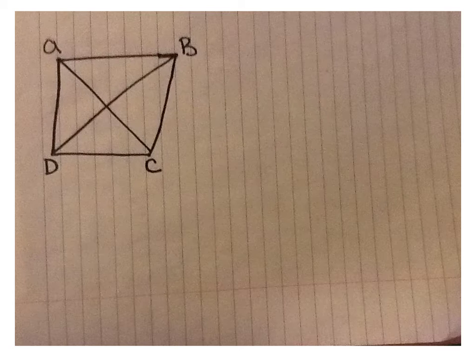Now I'm going to mark the given information. Angle A is congruent with angle C. Angle B is congruent with angle D. And line segment AD is congruent with line segment BC. And line segment AB is congruent with line segment DC. Now I'm going to redraw the diagram so it'll be easier to see.